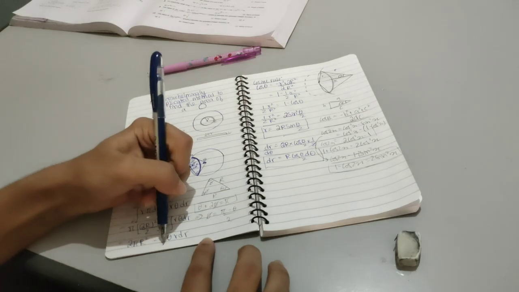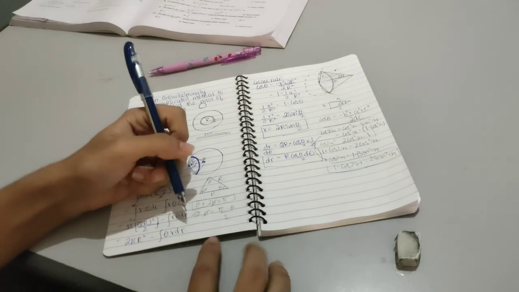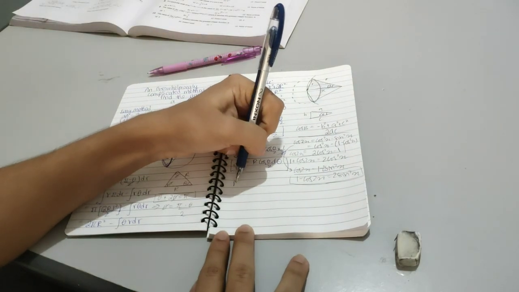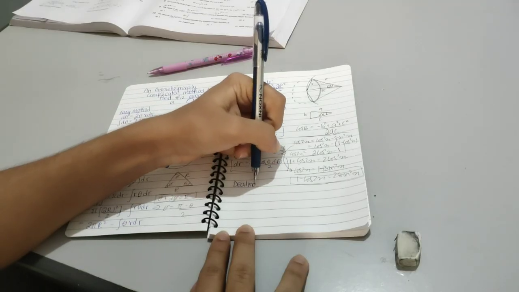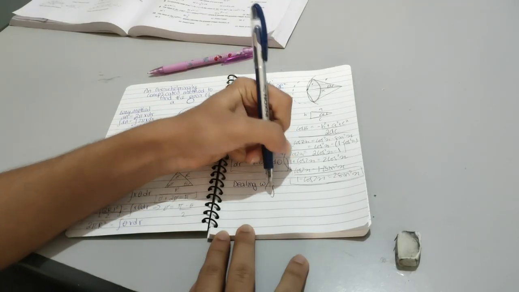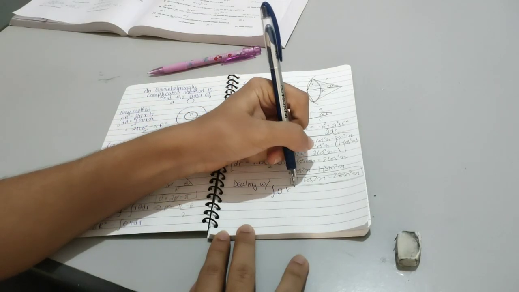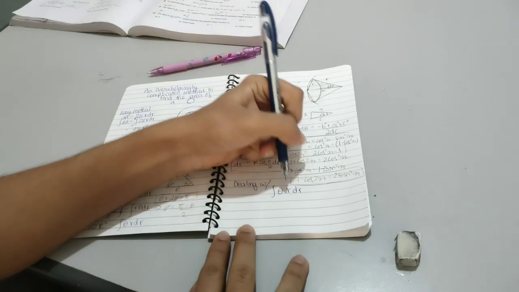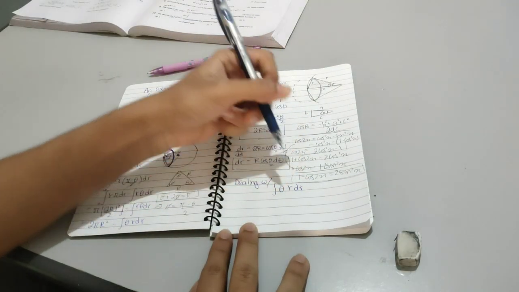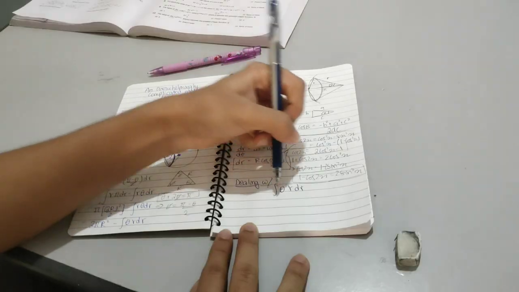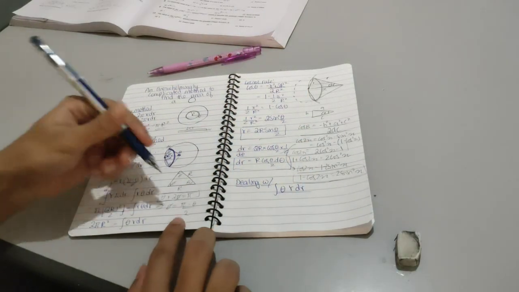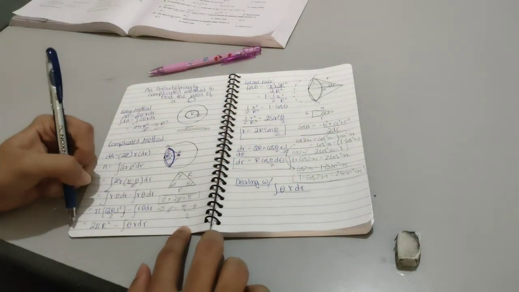Now let us just work out this separately, right? Dealing with integration theta r dr. So let's just deal with this for now, and then once we deal with this, we can just substitute it back into this.